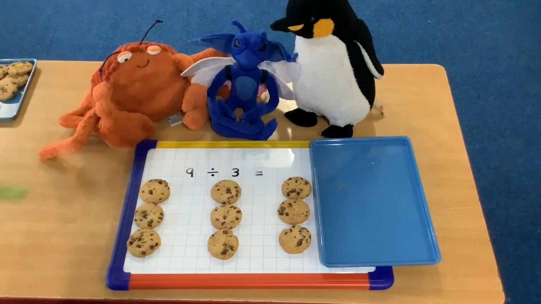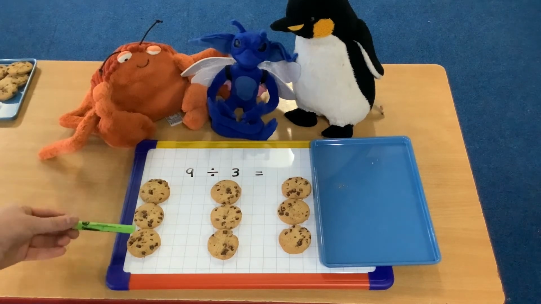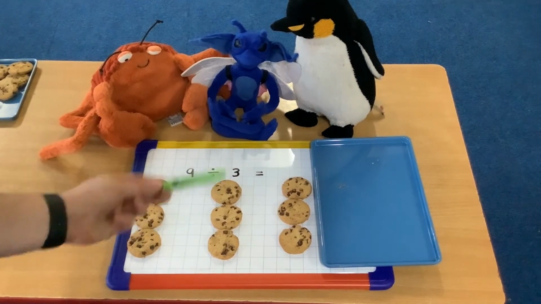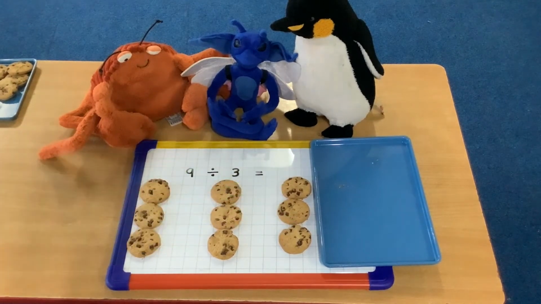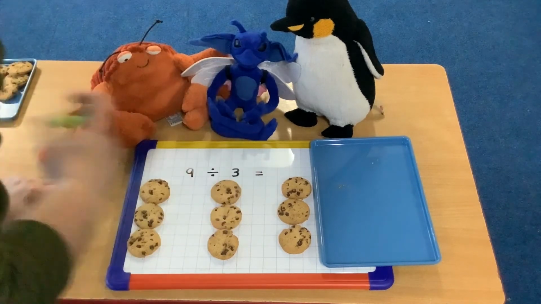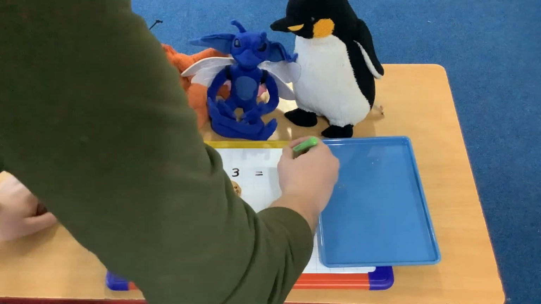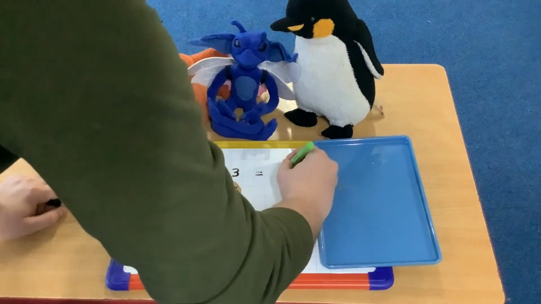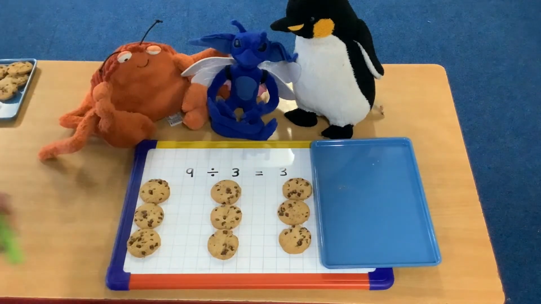How many do they each have? They should all have the same. Let's count. 1, 2, 3. 1, 2, 3. 1, 2, 3. So 9 divided by 3, or split into 3 groups, gives us 3.